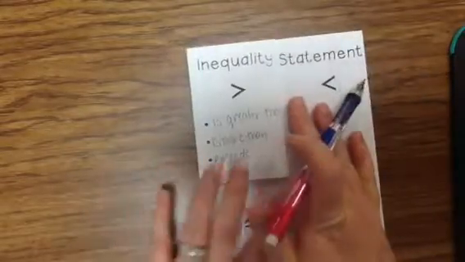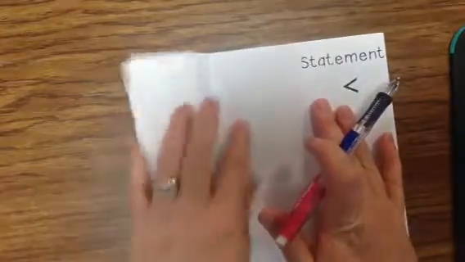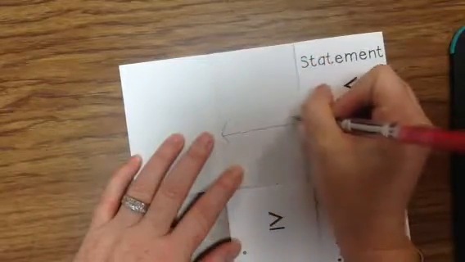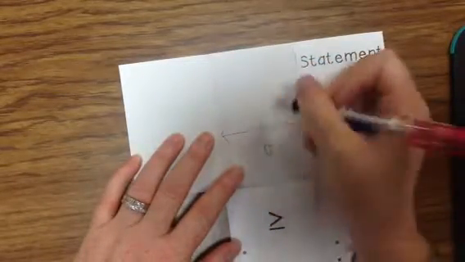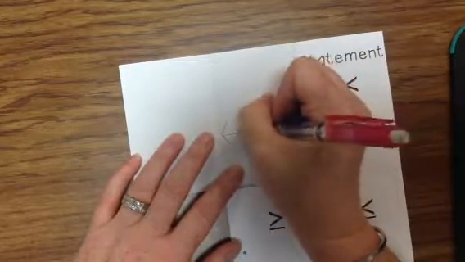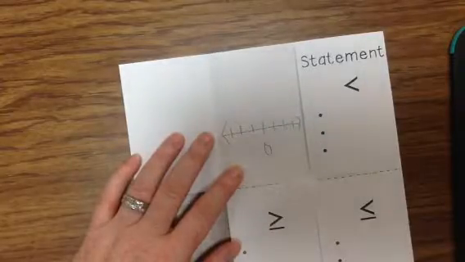Okay, we're going to open this up, and on this little inside right here, we're going to draw a number line. I'm just going to draw a small number line with 0, 1, 2, 3, and then negative 1, 2, 3. And I'm going to write this statement, x is greater than 1.